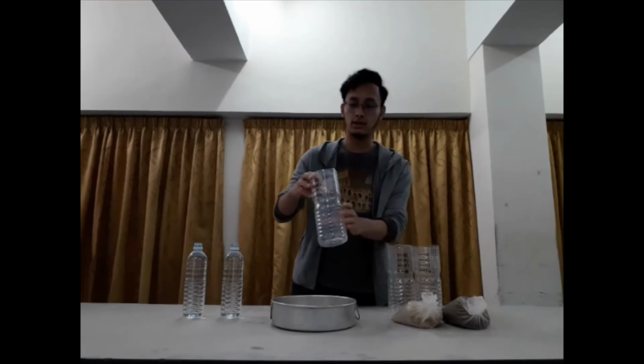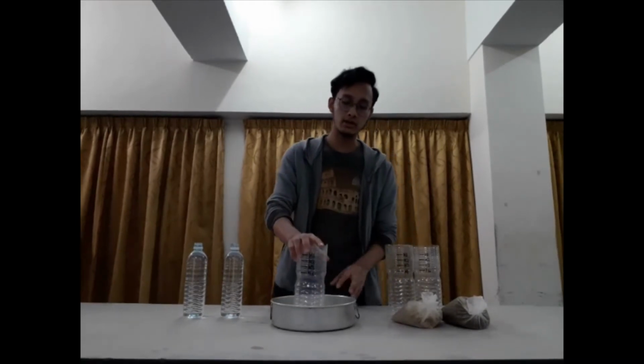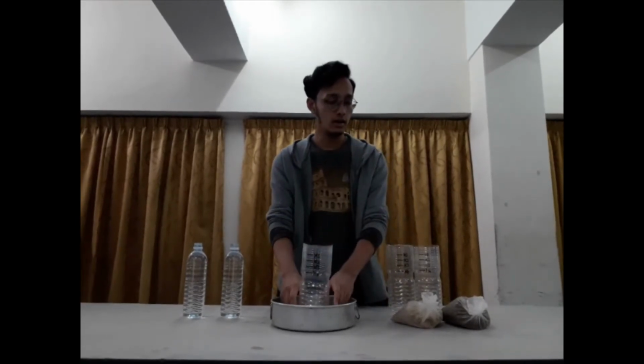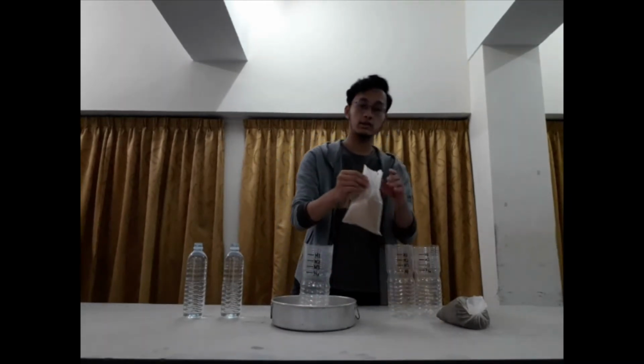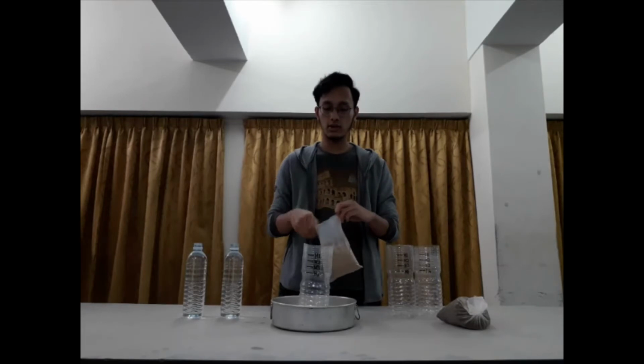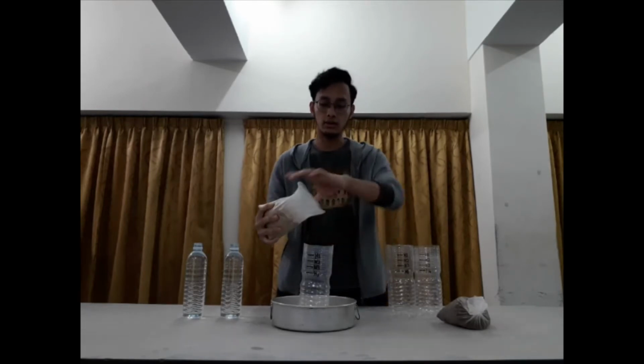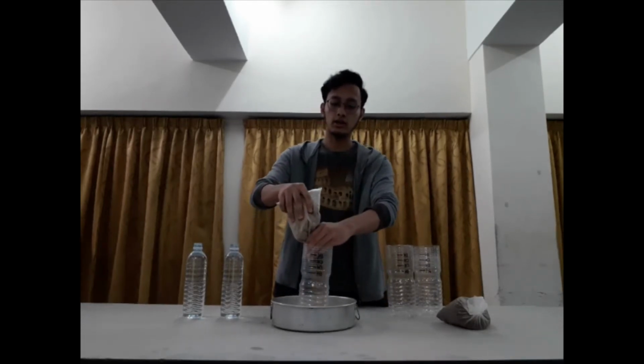The first step is we put the falling head test into this tray, and then we take the first type of soil and put it into this falling head test.